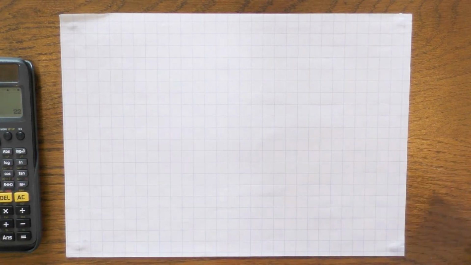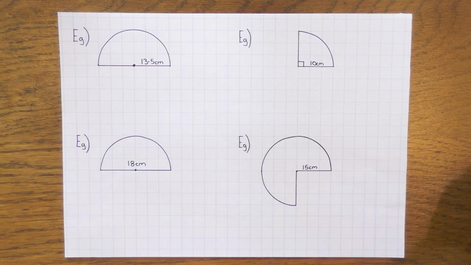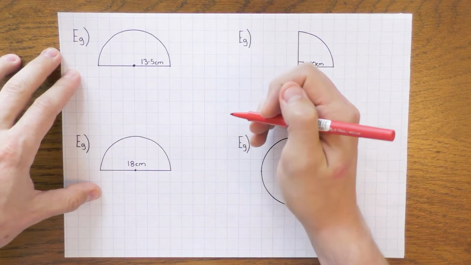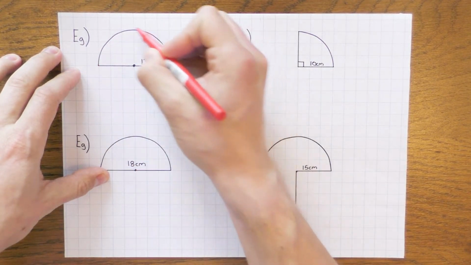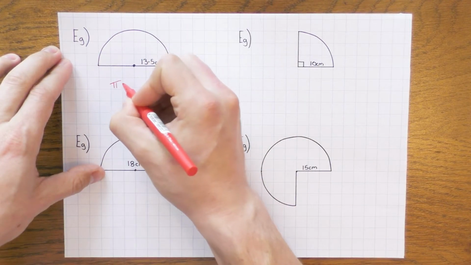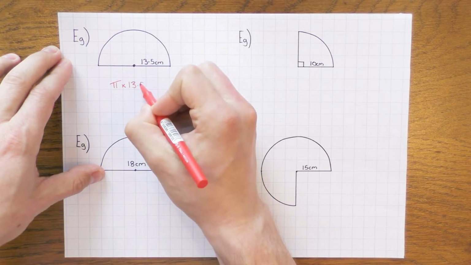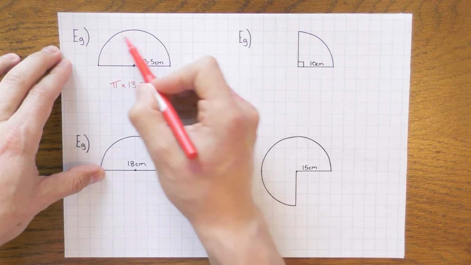Let's have a go at some halves, quarters and three quarters. So let me just move my sheet over here. There we go. So what do we do in this case where we have half a circle? Well, it's quite simple. We still use our formula. We're going to imagine this circle is complete, so it's a whole circle, and we're going to work out the area. So I would do pi times, this is just a radius already, so that's fine, 13.5 squared. But that's going to work out the whole area of the circle.